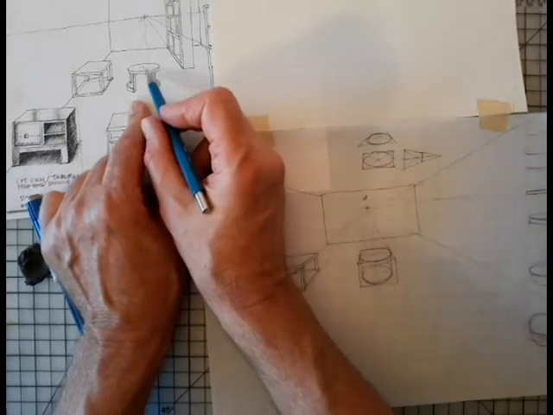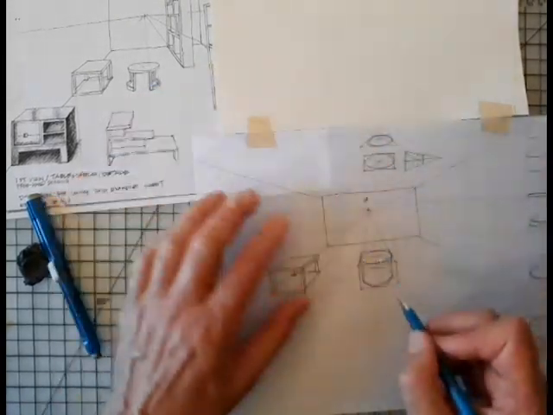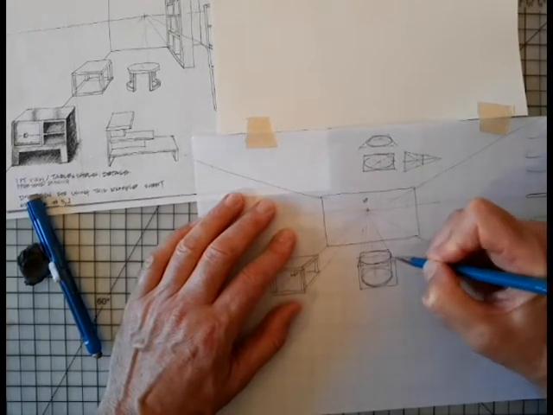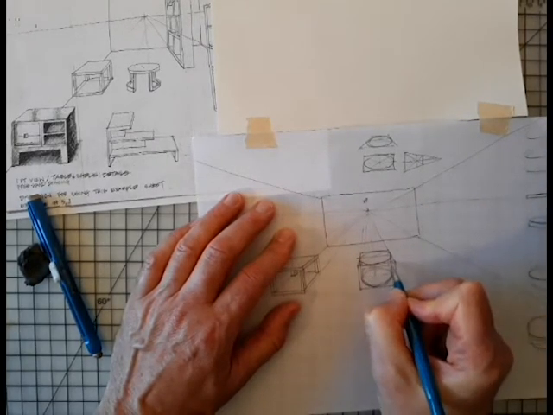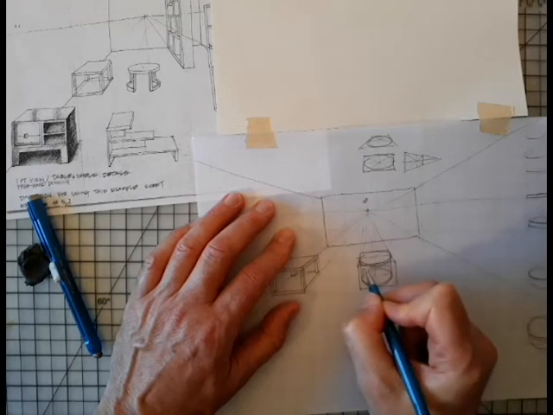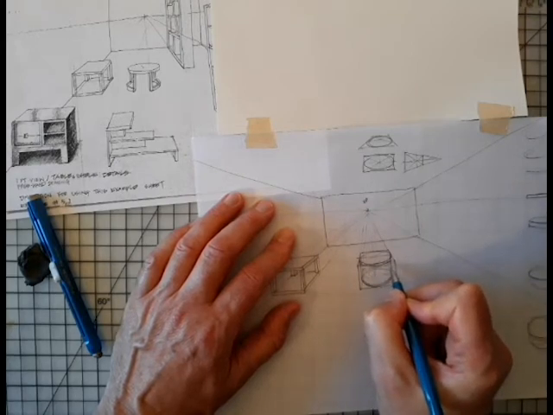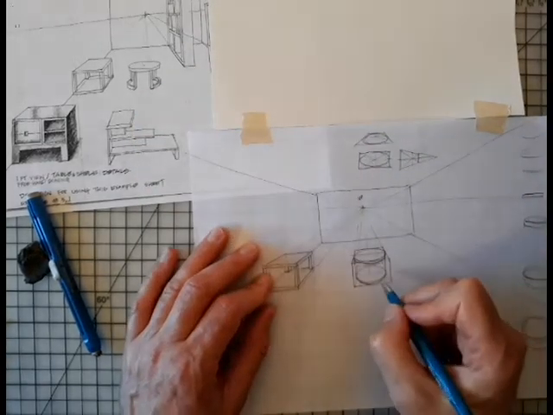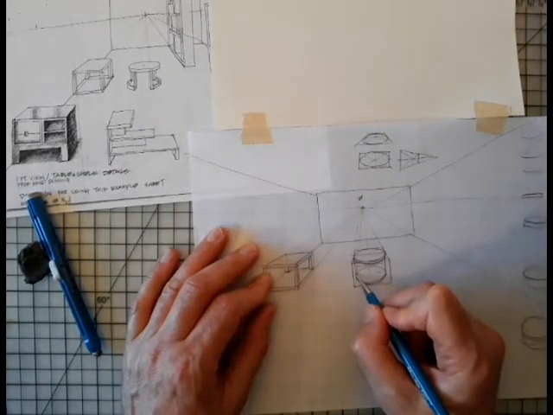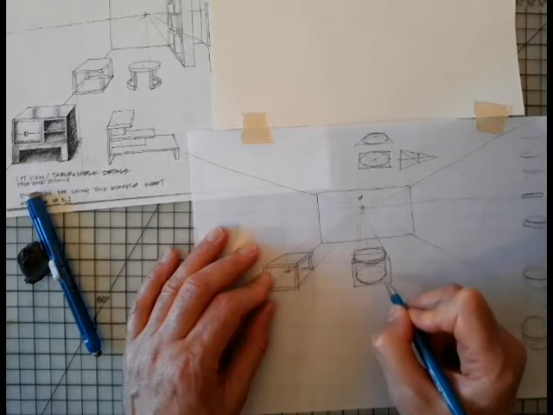Now I need to see that this has some thickness to it. So I think I'll come down here a little bit and down here a little bit, and I'll draw another cylinder right underneath that. So now I've got the thickness of the wood at the top of the table. On the bottom, I want to have the thickness of the wood too, but that's going to come from here.